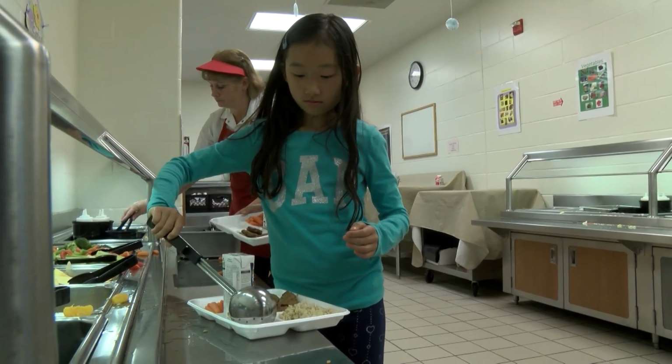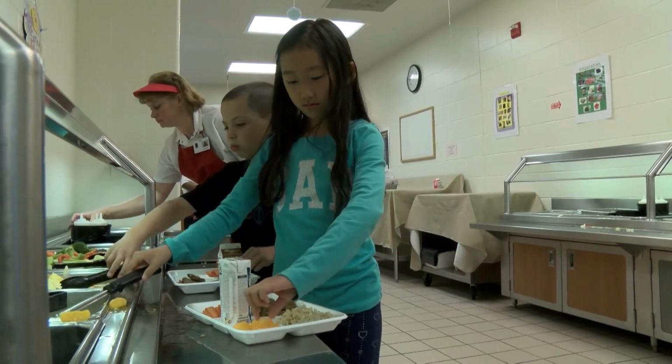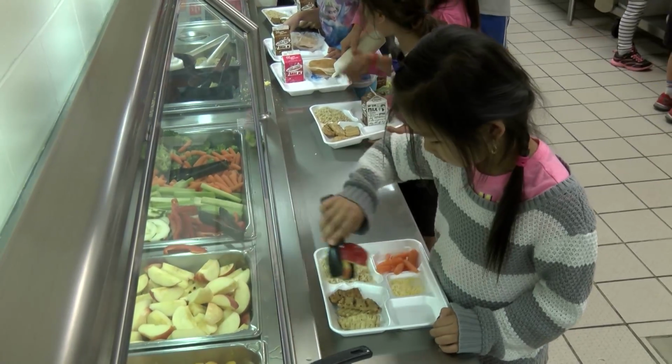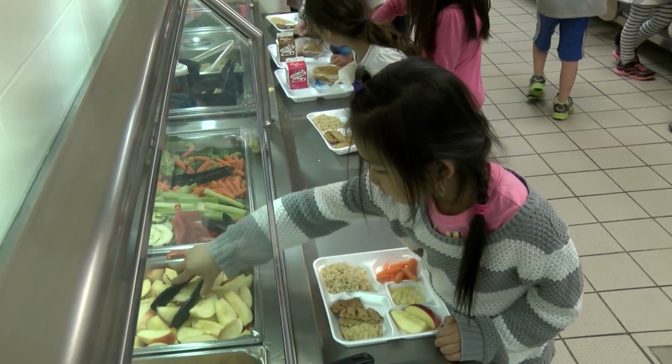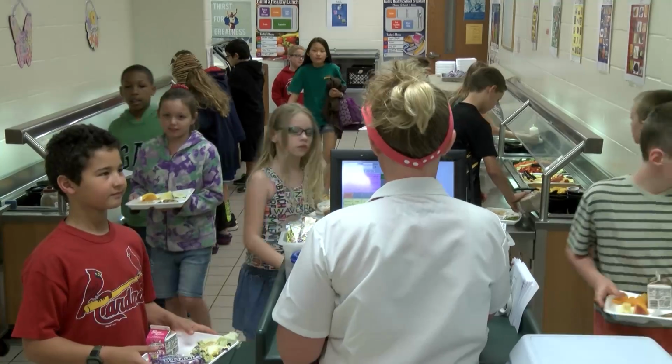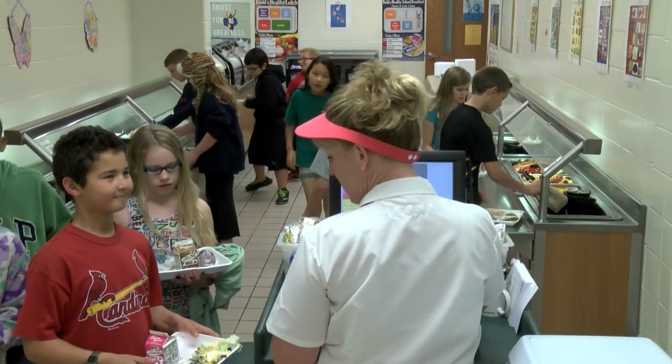After properly planning the meals to meet the regulations, it is required that each serving line must meet the daily and weekly requirements to ensure that every student in line, from the first to the last, may choose a reimbursable meal every day in any line that they may choose.